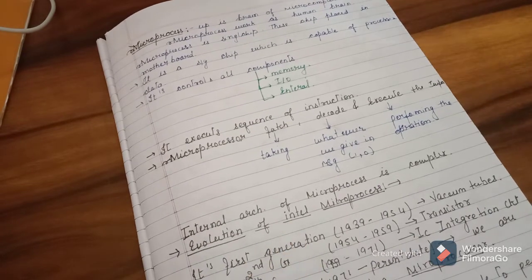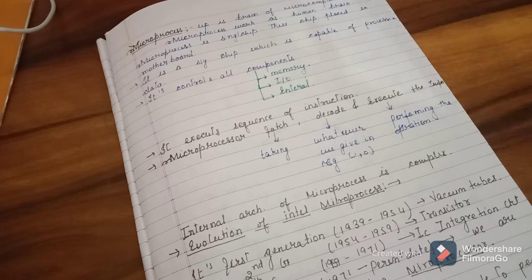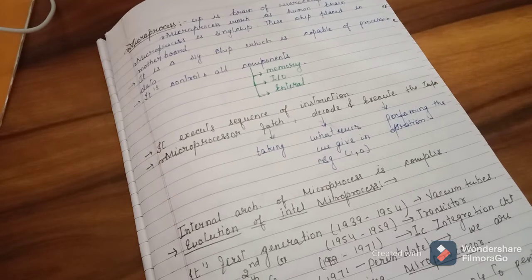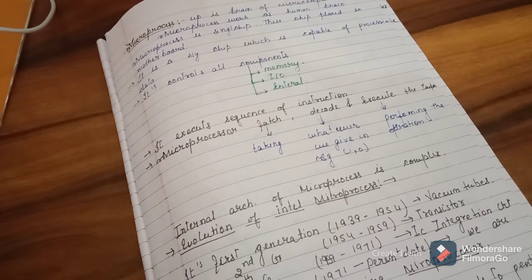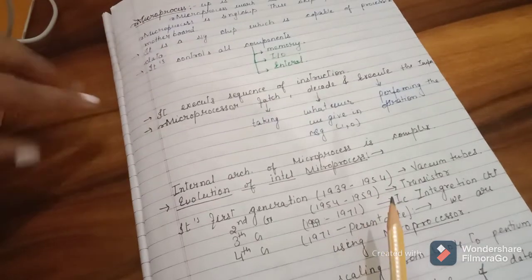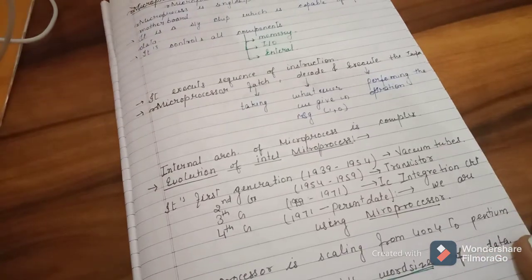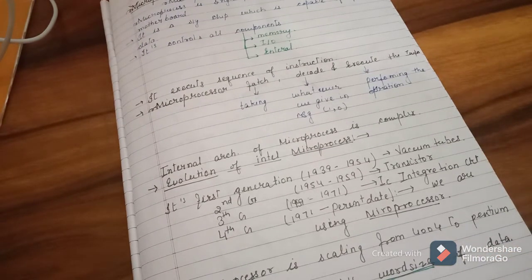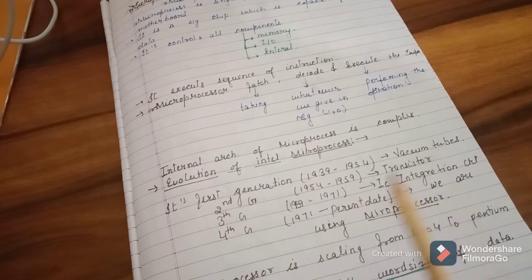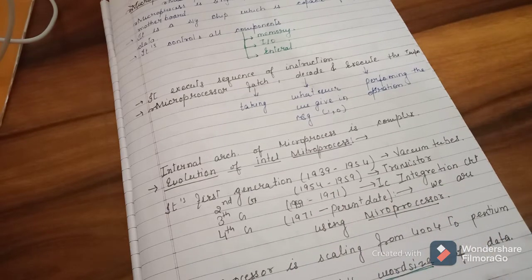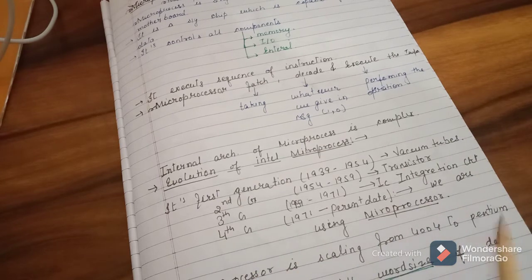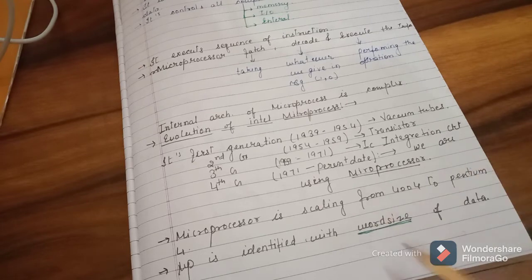The internal architecture of the microprocessor is very complex inside. Okay, so what is the meaning of a microprocessor? Next is the evolution of the microprocessor. The first generation is like that, when they were developed. You just pause the video and write all these things down anywhere.